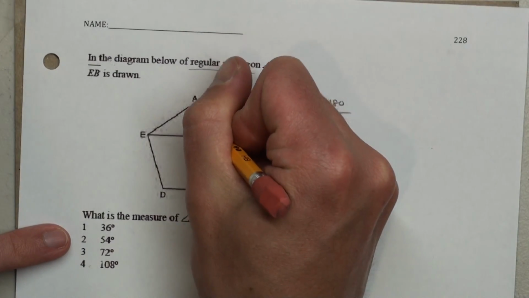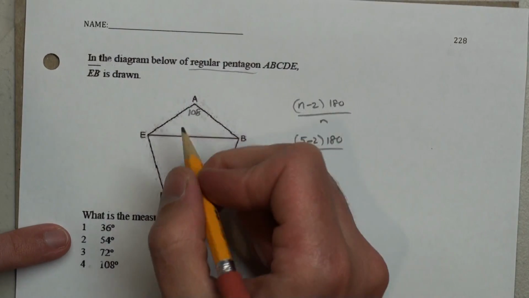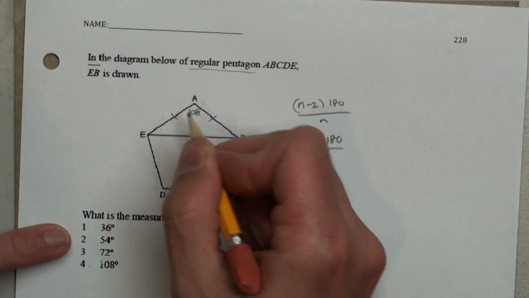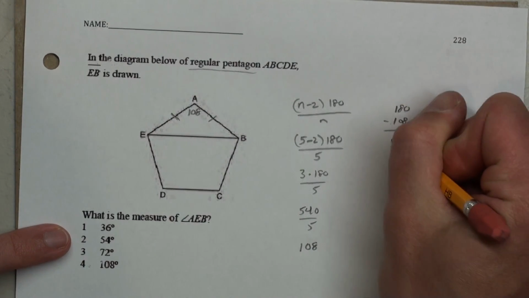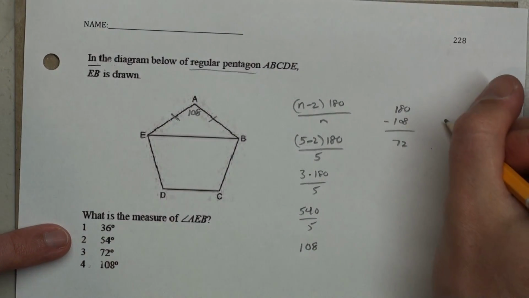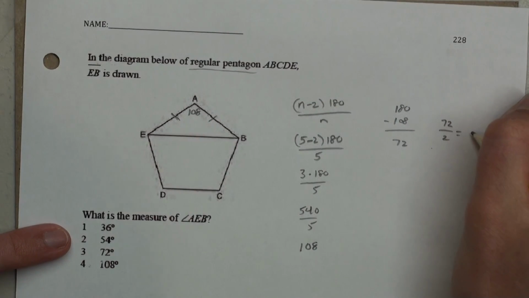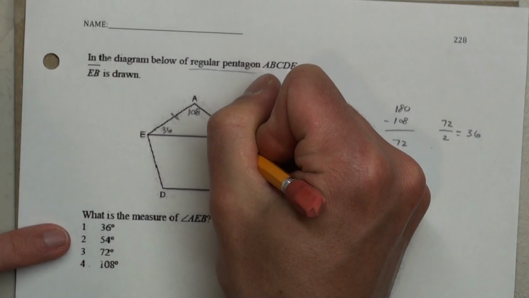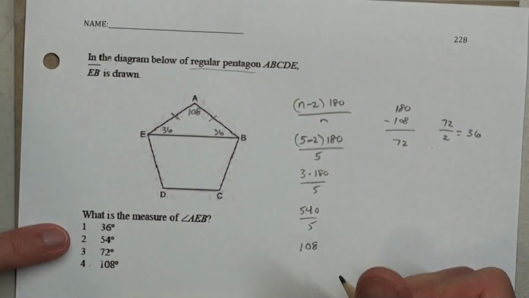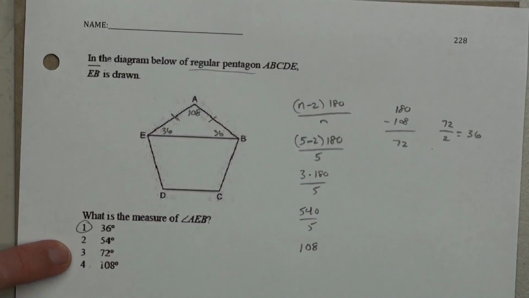So I know this is 108. They're all 108. But then since this is isosceles, I can do 180 minus 108 is 72. And then I can do 72 divided by 2 to get 36. So each one of these must be 36 because it has to add up to 180. Choice 1.